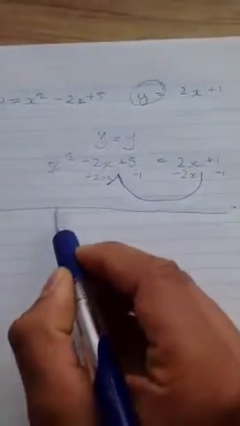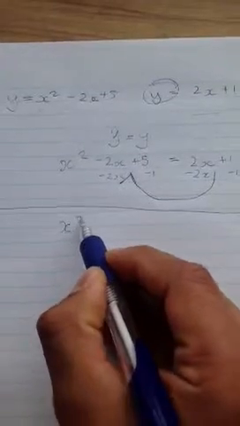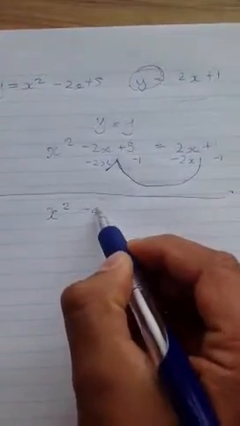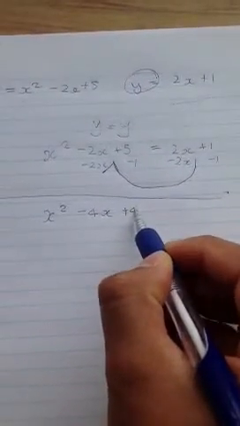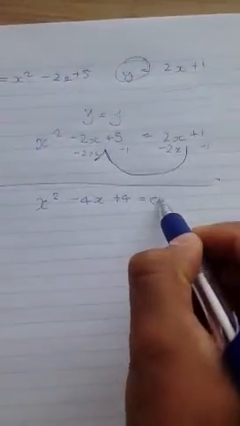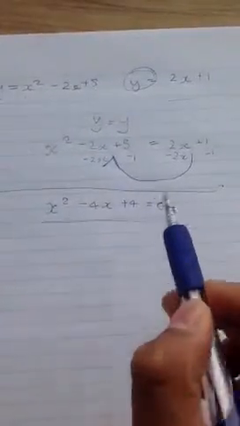So we get x squared minus 4x plus 4 equals 0. This is our basic quadratic equation.